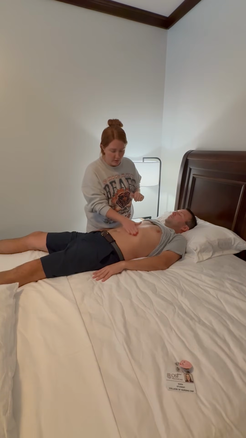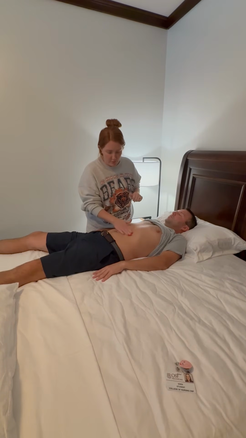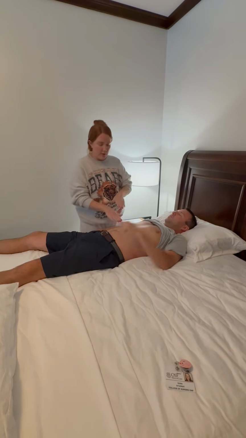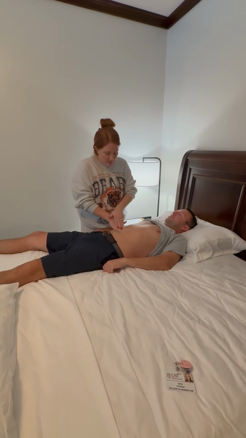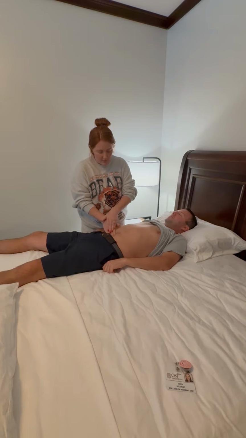And I'm just going about 1 centimeter down. This is like superficial palpation. I'm feeling for any masses, lesions. And then I'm going to use 2 hands and push a little bit deeper. And I'm feeling for any masses, lesions.